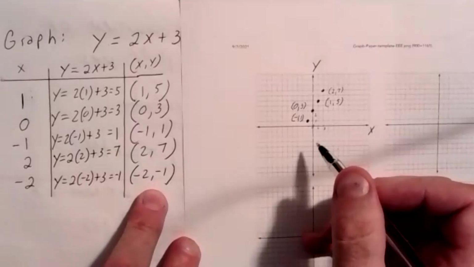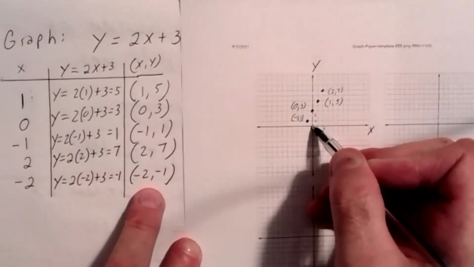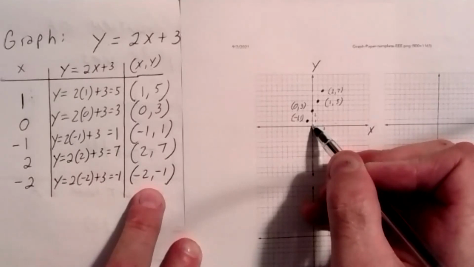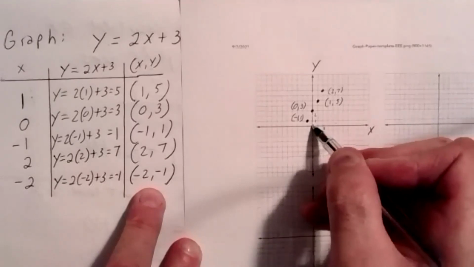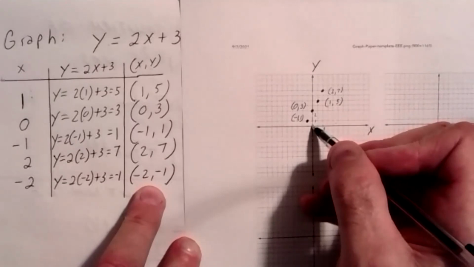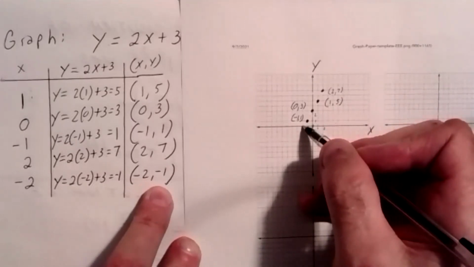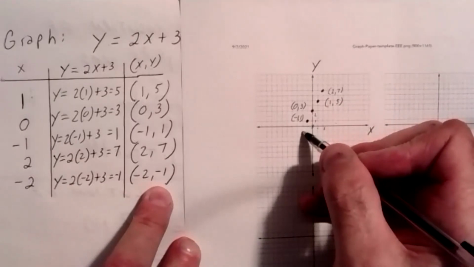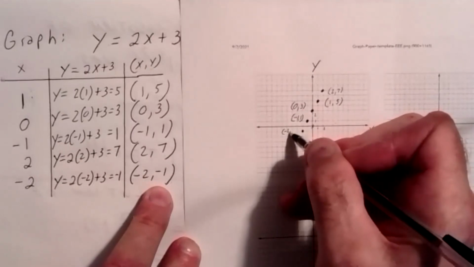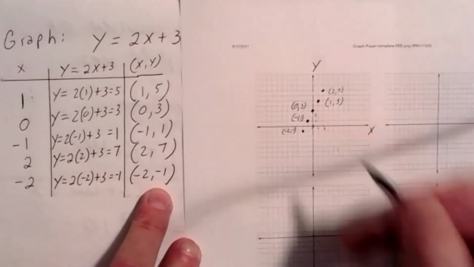Finally, plotting (-2, -1). Start at the origin. How do I move from the origin? The x coordinate is -2, so we go 2 to the left on the x-axis, and then the y coordinate is -1, so we go down 1 unit parallel to the y-axis. There's the point (-2, -1), and this point lies in the third quadrant, quadrant number 3.